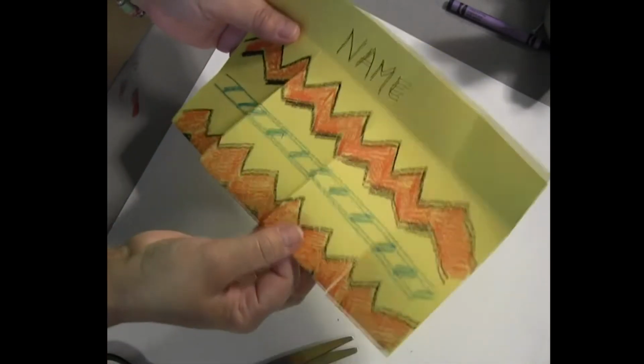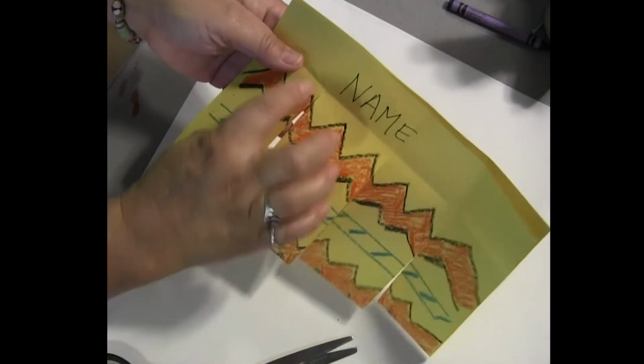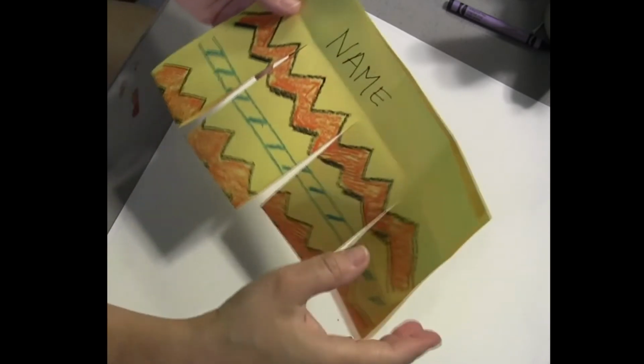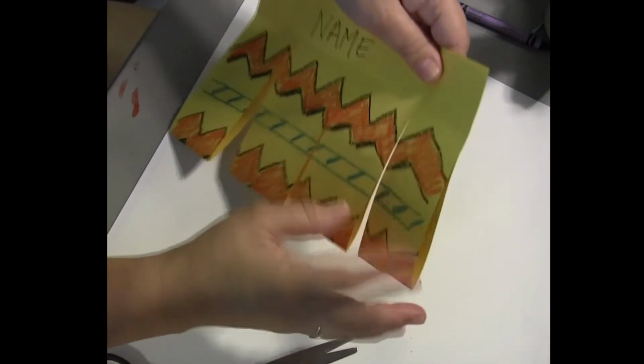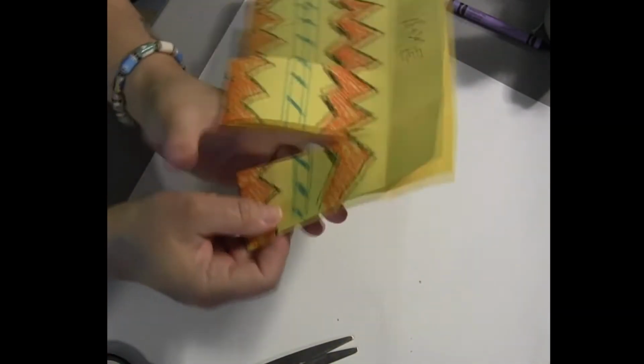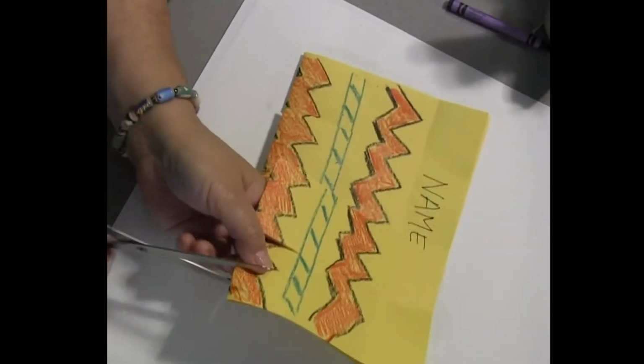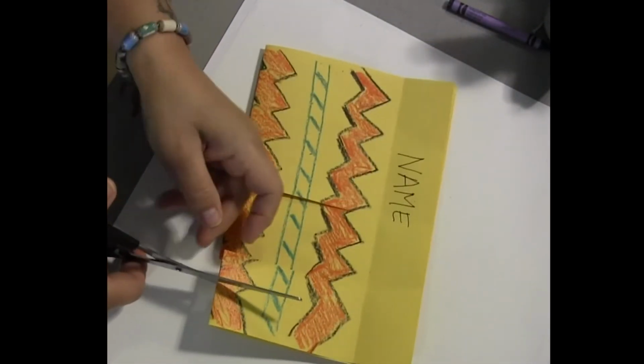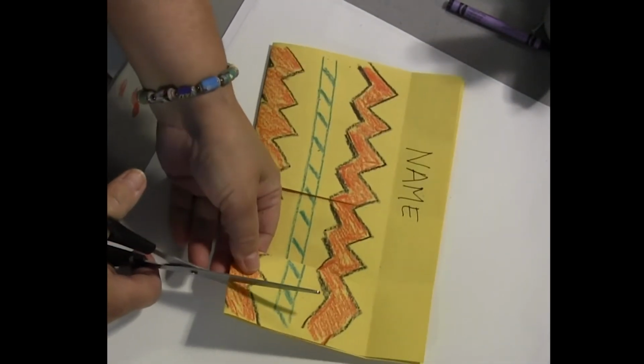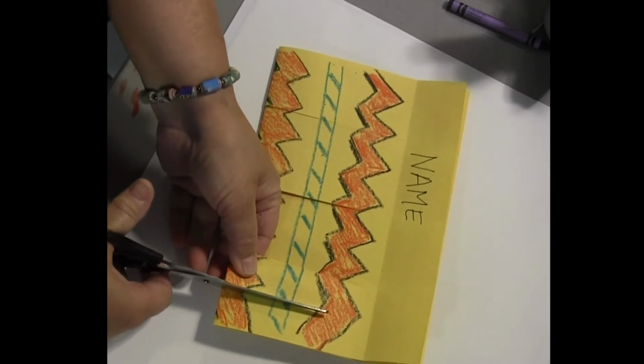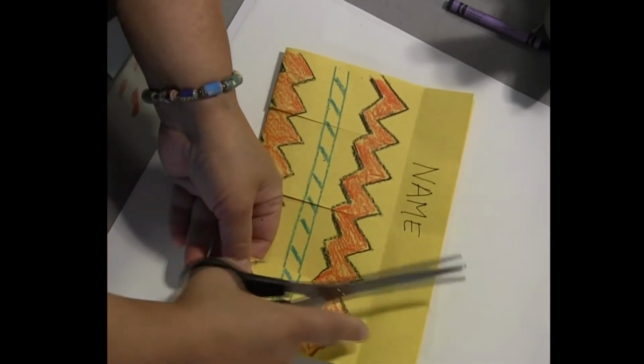And so I've made 4 cuts, and they come up to the line. So don't go past the line. Now I'm going to cut each of these in half. Okay, so let me just go slow here because I don't want to mess up. I'm going to cut each half in half. Again, up to the line.